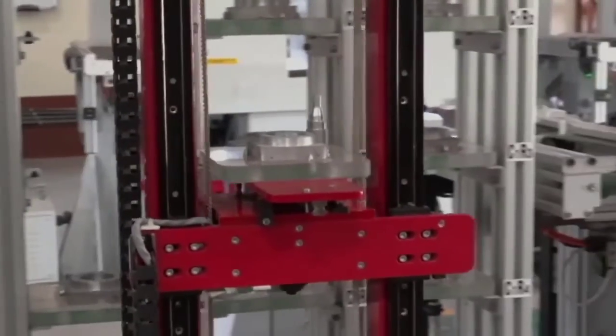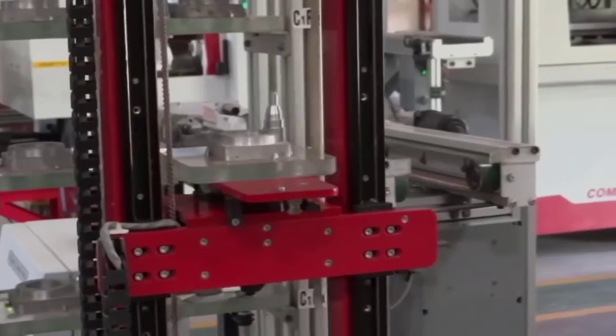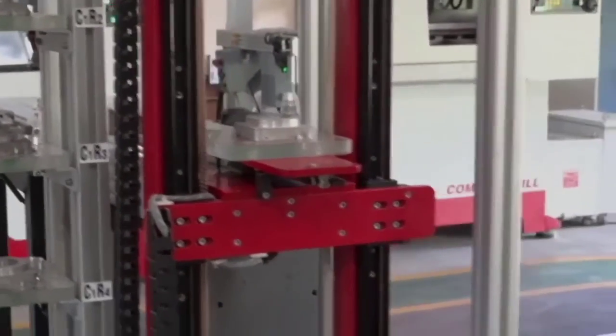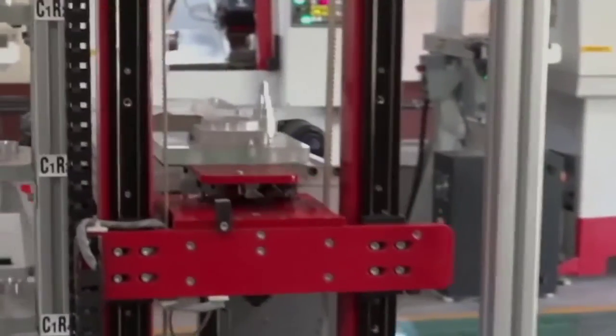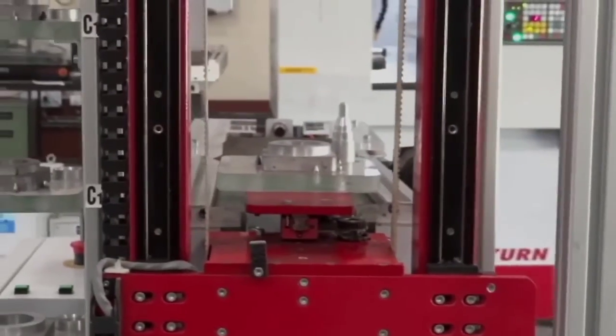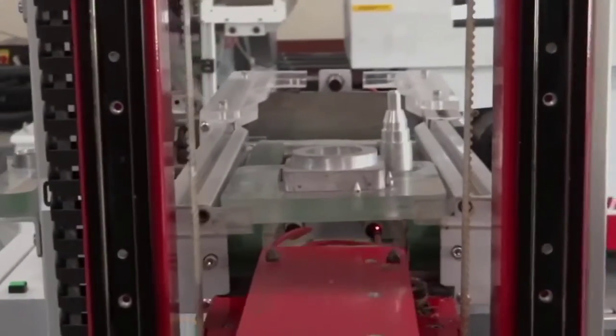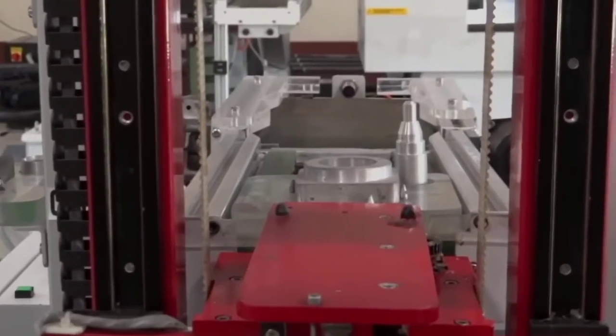The components are taken, and now these components will be fed to the conveyor.